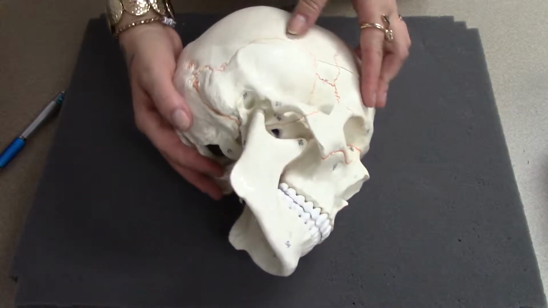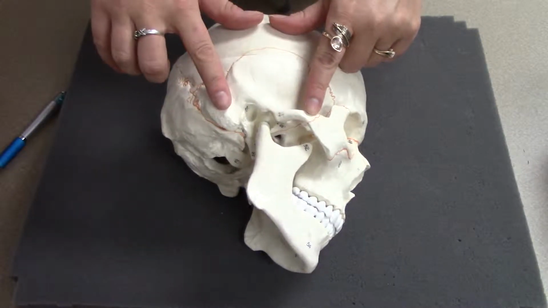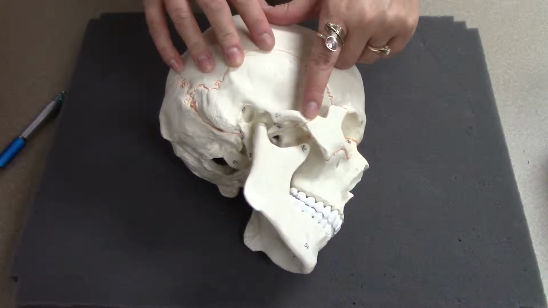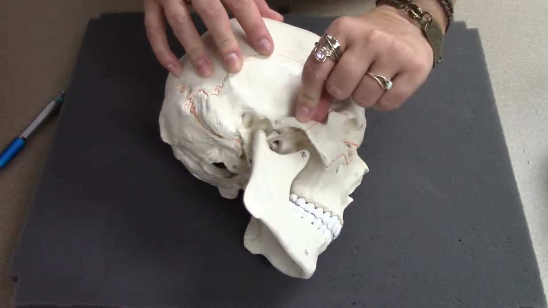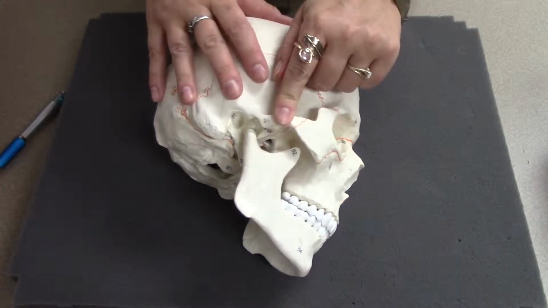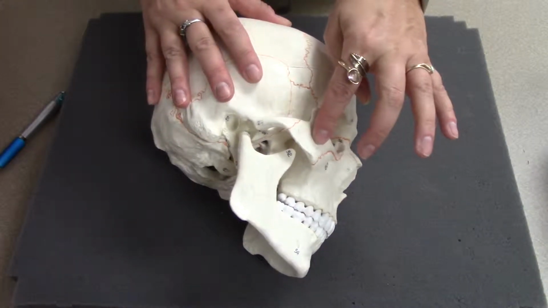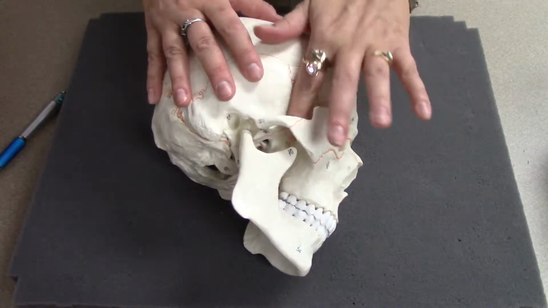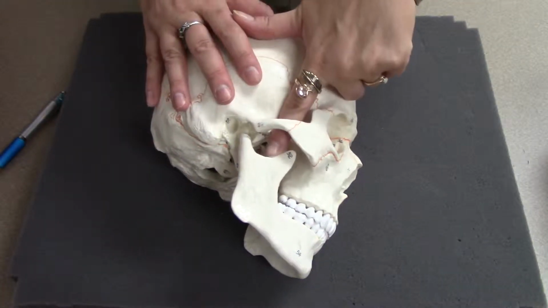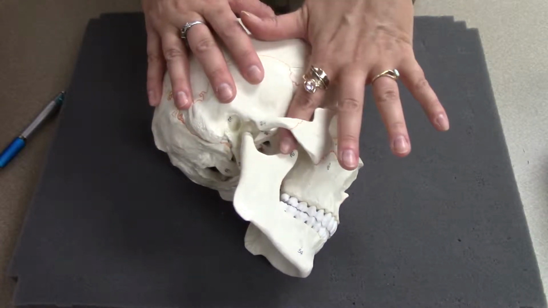The temporal bone, we'll start anterior and work our way back. This spike here is called the zygomatic process. It's called that because it reaches toward this bone, which is called zygomatic, and that's one of the facial bones. We'll come back to it. Together, they form the zygomatic arch, which is this gap, or rather this ridge that makes this gap, and muscles pass through here.